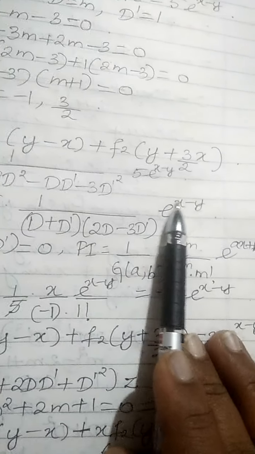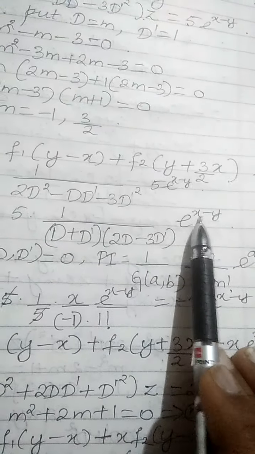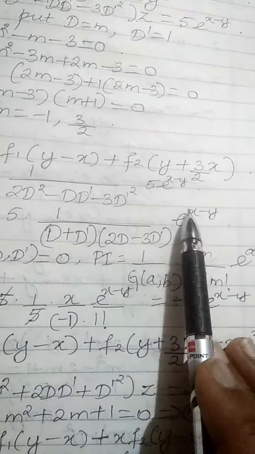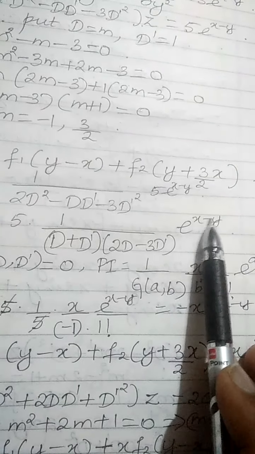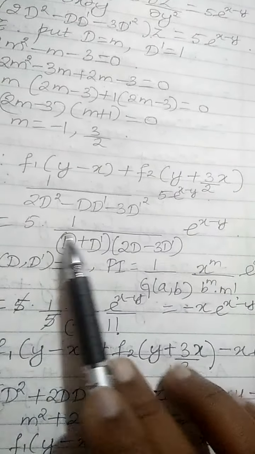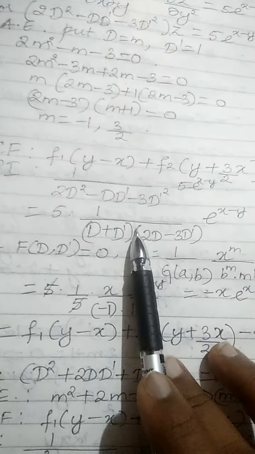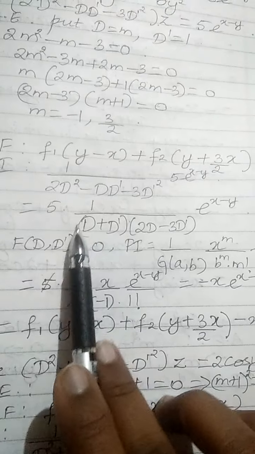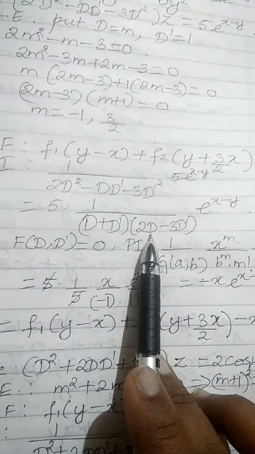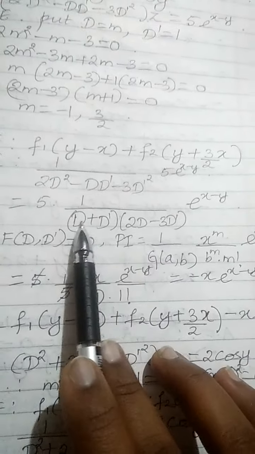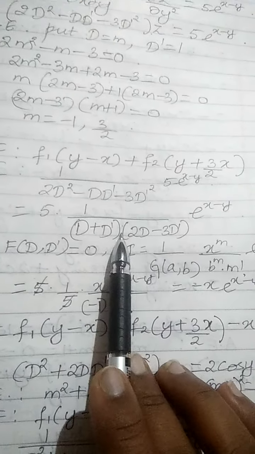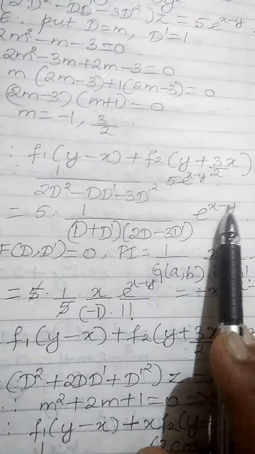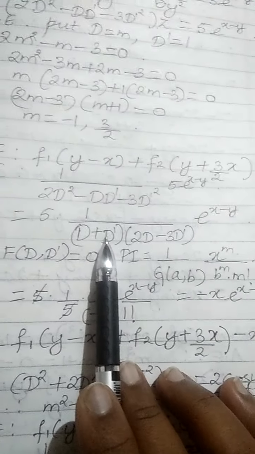We are going to use this because we have to put D equal to a and D' equal to b. Here a is 1, so D is 1. D' is equal to b, b is minus 1. So, 1 minus 1 becomes 0, so the denominator becomes 0. Hence, we are going to use this formula. We see that there is one zero factor and the other does not become 0, and that is g(a,b). Coefficient of x is a and that is the D value. Coefficient of y is b and that is the D' value.